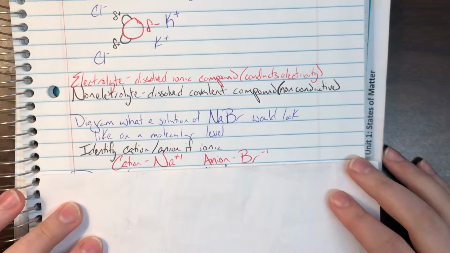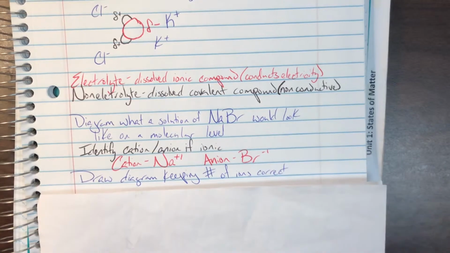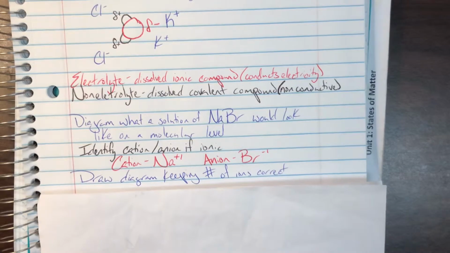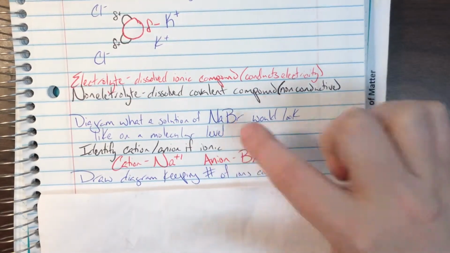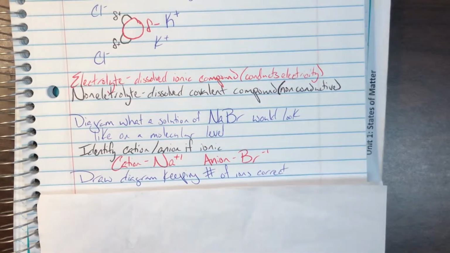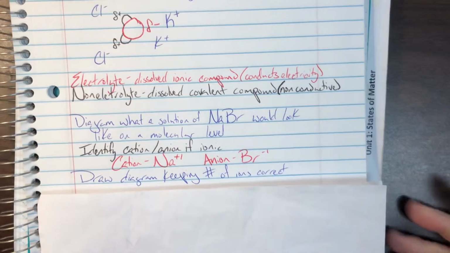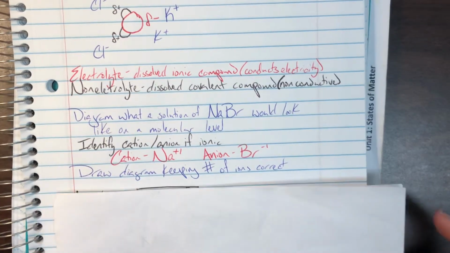And next I'm going to go ahead and draw out my diagram, and I'm going to make sure that I am keeping the number of each ion correct according to their formula. So NaBr, I have 1 sodium for each bromine. It's a 1-to-1 relationship, so whenever I draw my solution, I need to make sure that I have a 1-to-1 relationship in that solution as well.